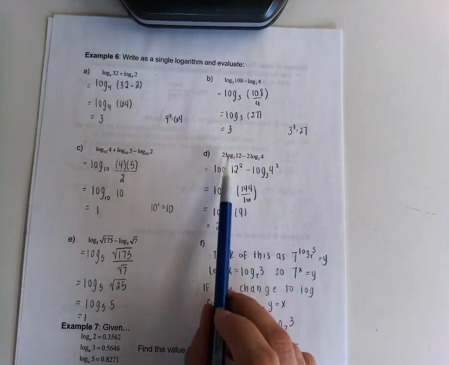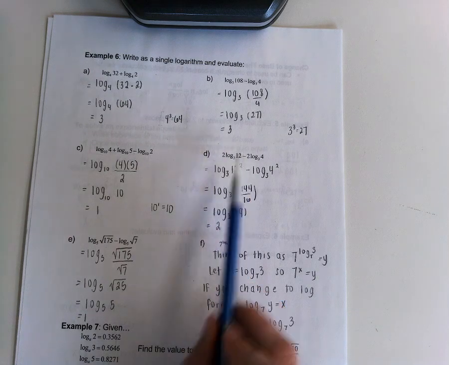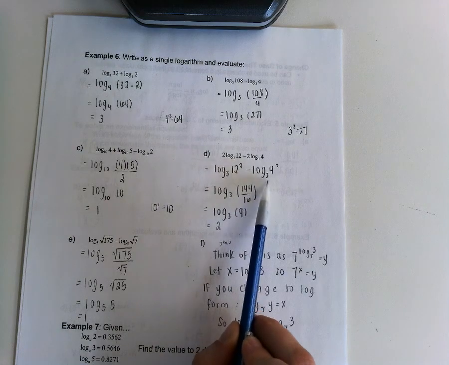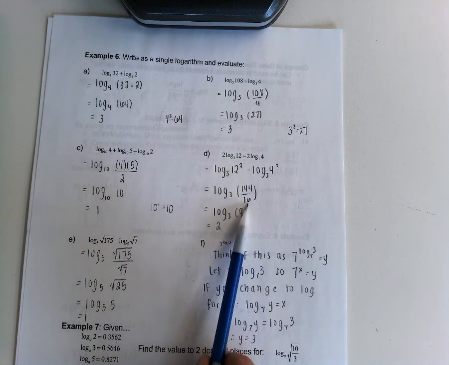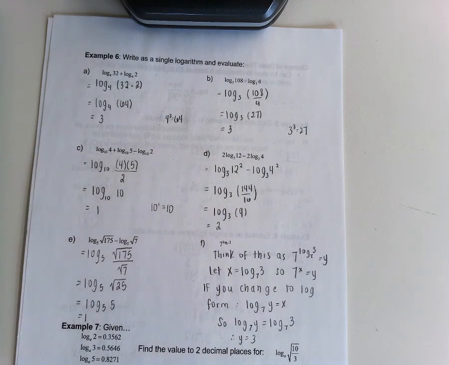Over here, I've got exponents to work with, so I did that first. So I brought the 2 up, so log base 3 of 12 to the power of 2, minus log base 3 of 4 to the power of 2. That is 144 over 16. So we get log base 3 of 9, which is equal to 2.